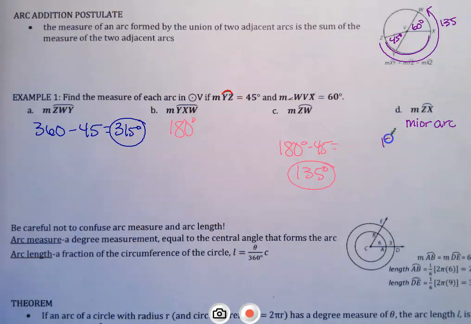Like do 135 minus the quantity 60 plus 45? Actually, no. Well, hold on. ZW, pardon me, ZW 135 is this way. Did we get confused?